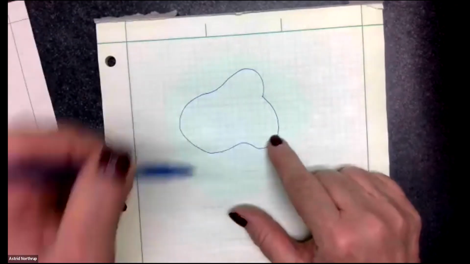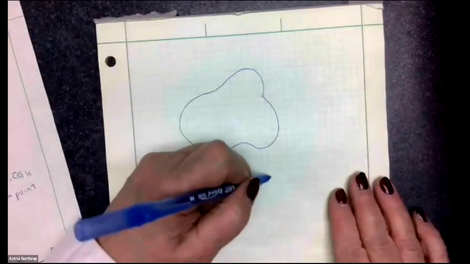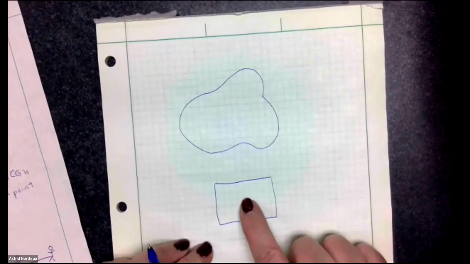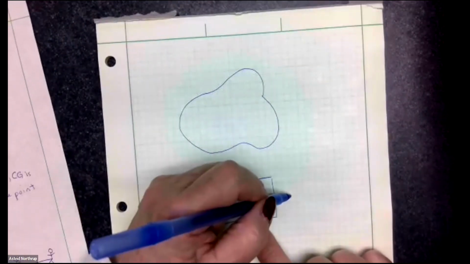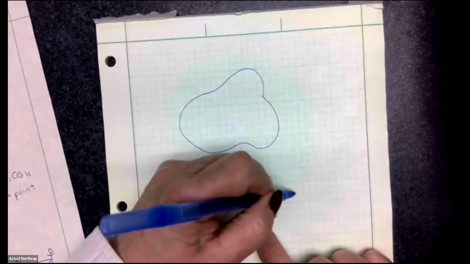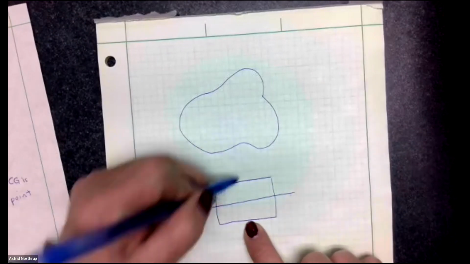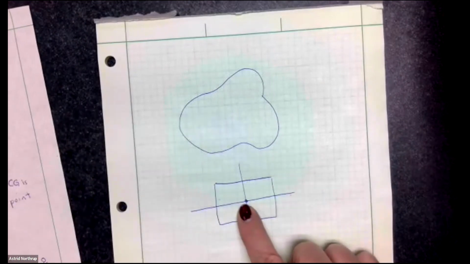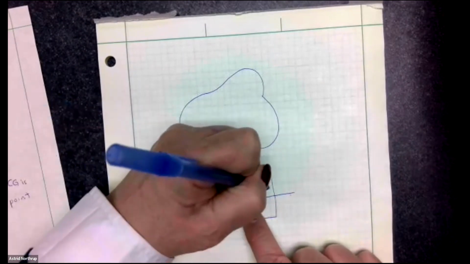And let's talk about something with good symmetry, a rectangle. As far as the centroid, the geometric center would be found by drawing a line parallel to both of these sides and a line parallel to both of the others, and where they intersect, in the dead middle, would be where the centroid would be.